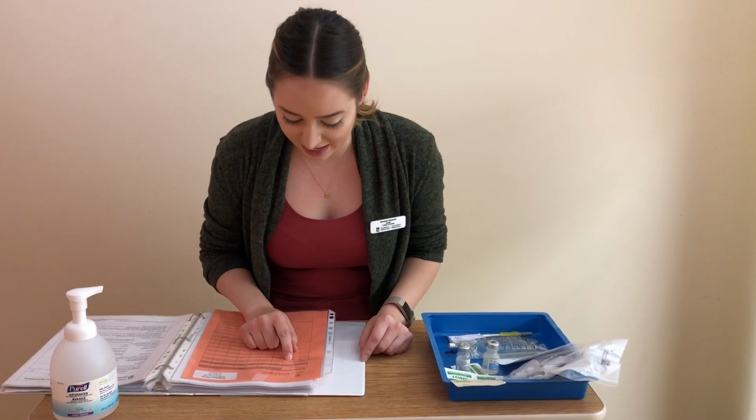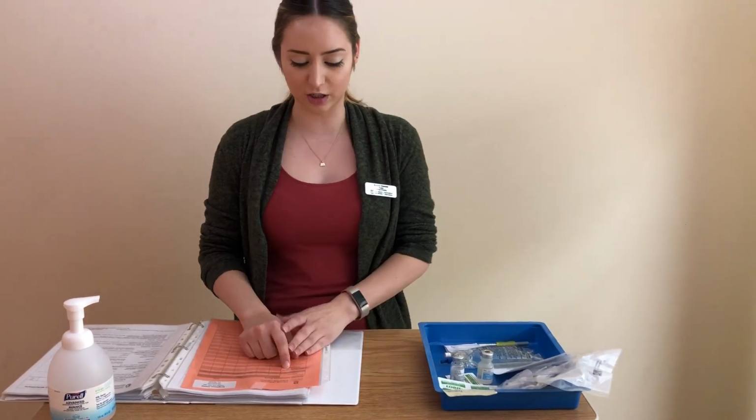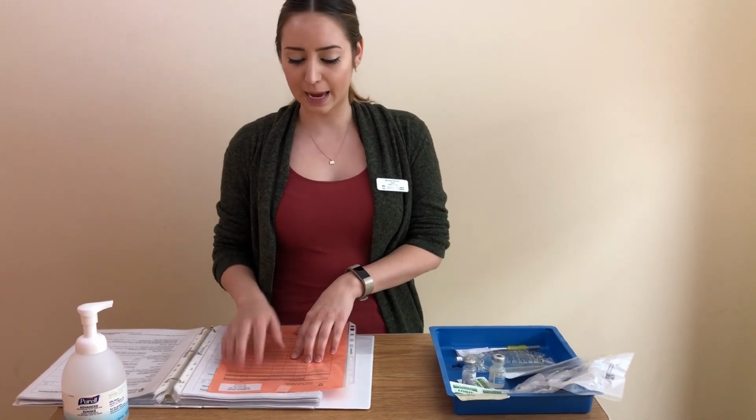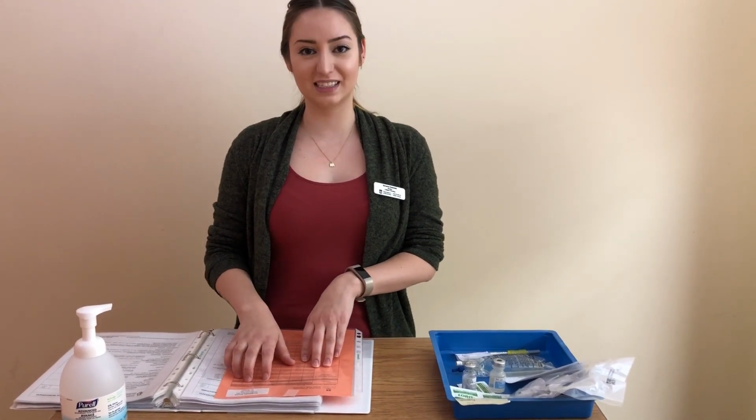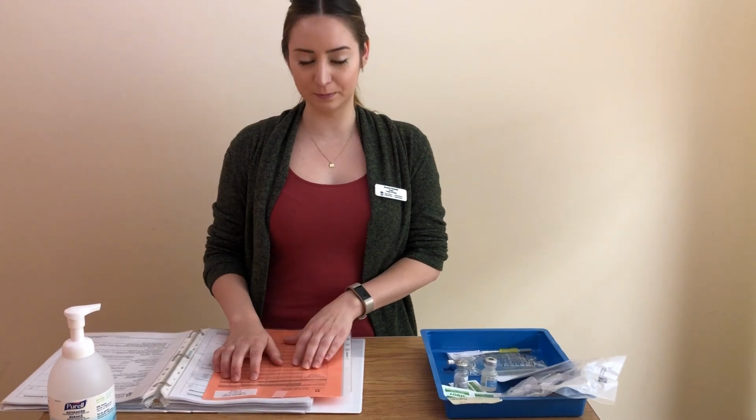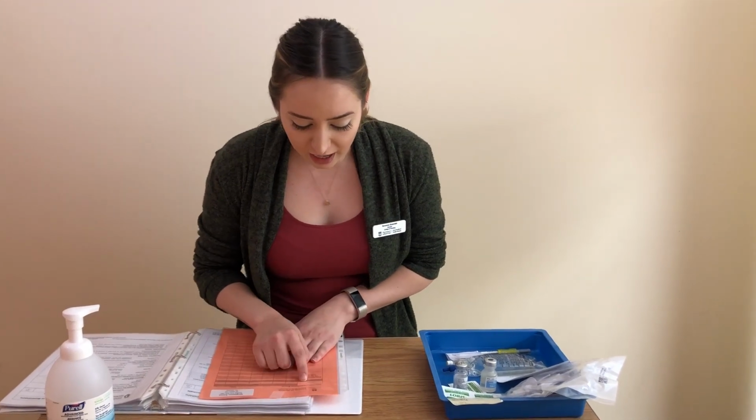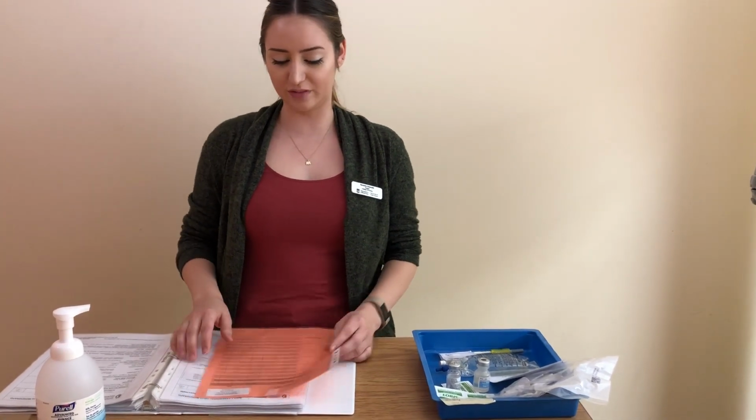the right time is every 6 hours. It was given 6 hours ago, so it's due now. Emma is having a flare-up of MS, so that is why she is getting this steroid today. And she's also allergic to morphine, so I'll just keep note of that.